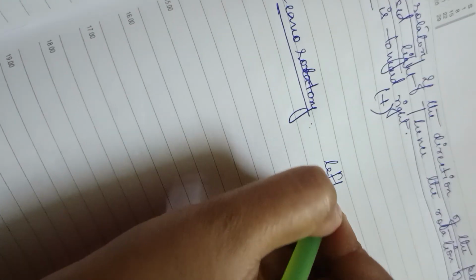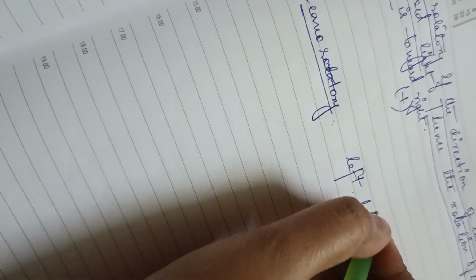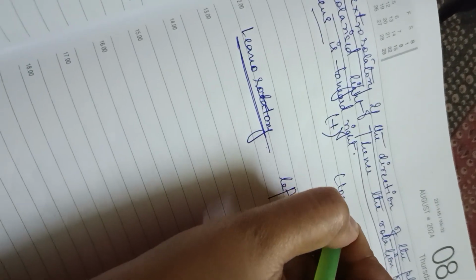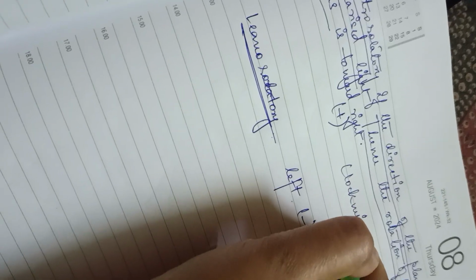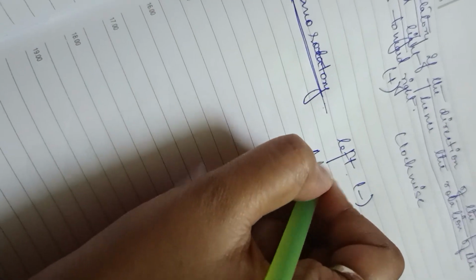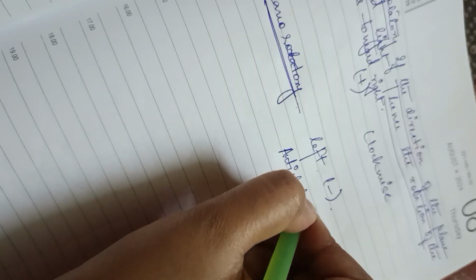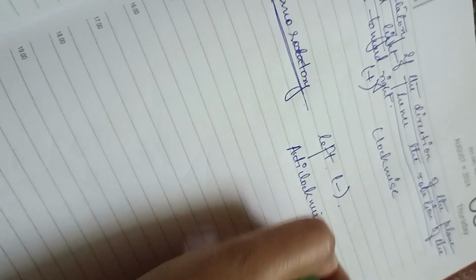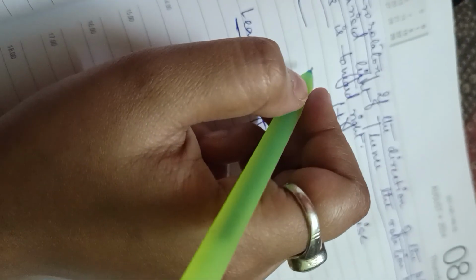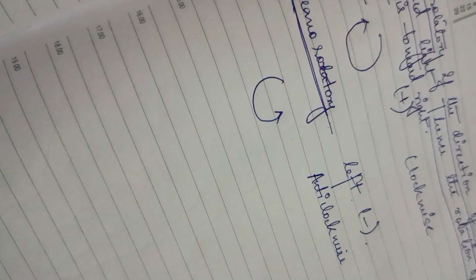And if the rotation is towards the left, and we denote it by a negative sign, then it is levorotatory. Clockwise is dextrorotatory and anti-clockwise is levorotatory.